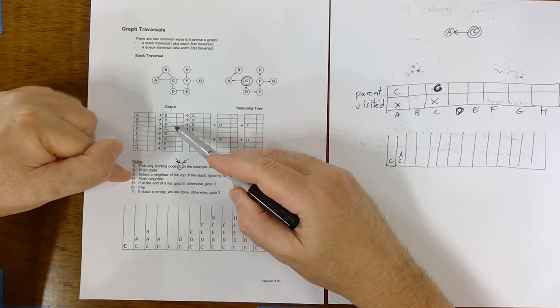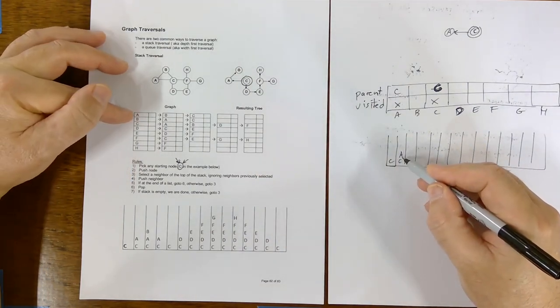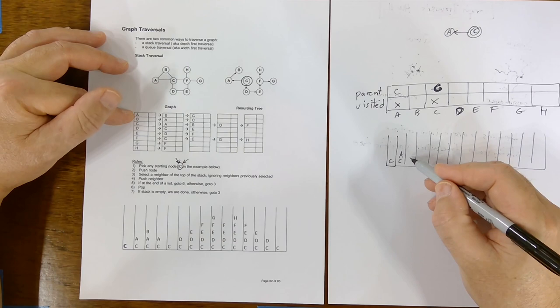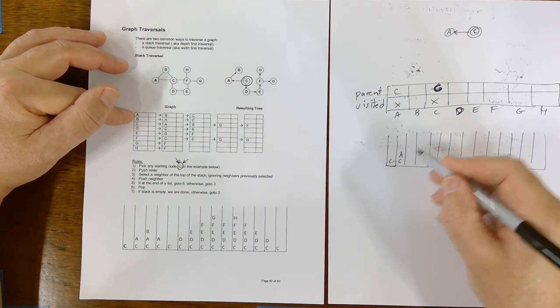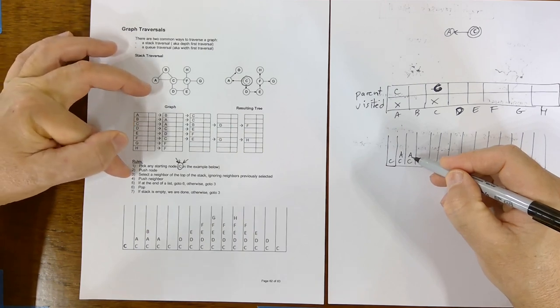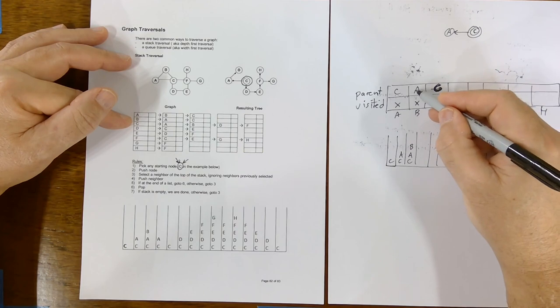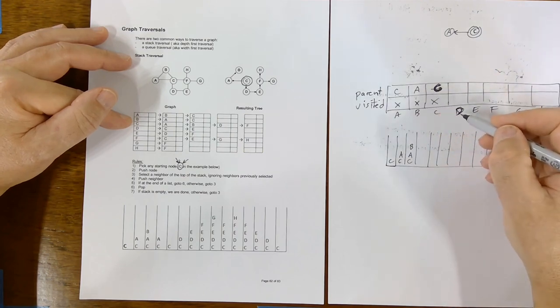So we go back to step 3. Select a neighbor of the top of the stack. The top of the stack is A. So you go to A's list and find an unvisited neighbor. B has not been visited, so it's an unvisited neighbor. So we'll push B, mark it as visited, and mark that its parent was A.